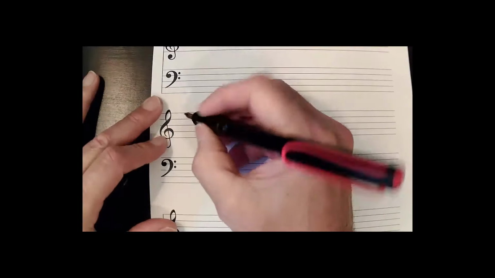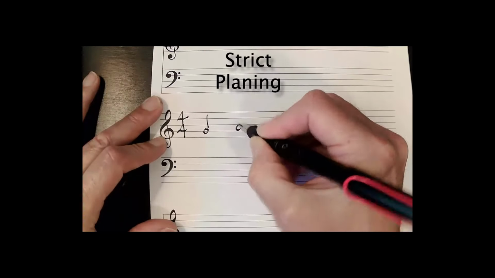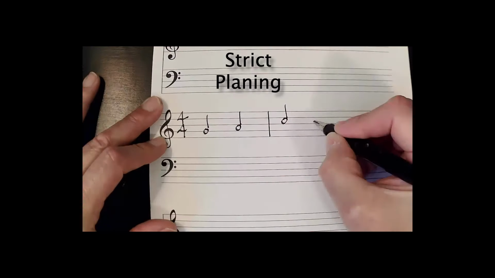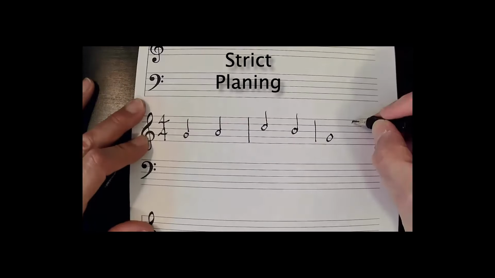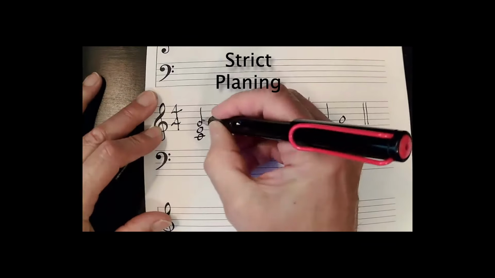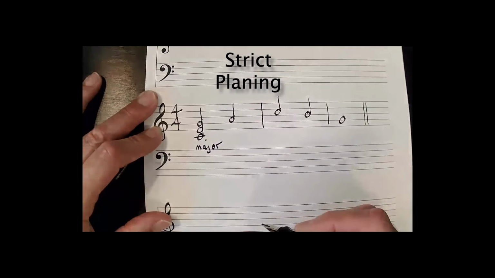The next concept we want to look at is what is called strict planing. This is a bit different. So in strict planing, we start again with our initial triad, and this can be whatever the composer chooses. Here I'm choosing something simple. This is a C major triad, and I've got the melody, and of course the melody will determine the chord progression. So as the melody goes up, the chord will go up.